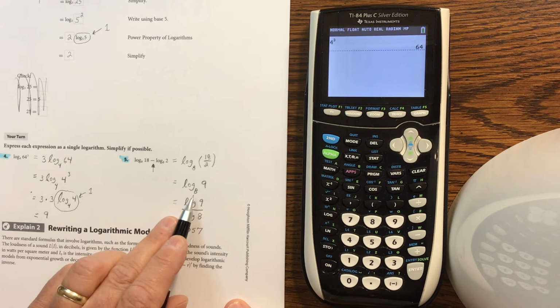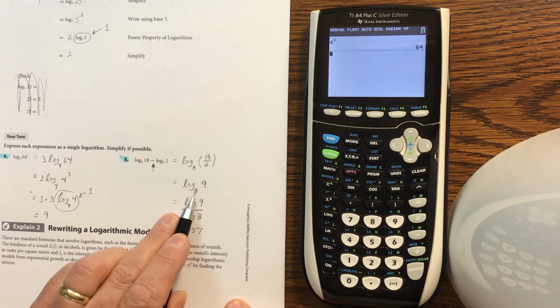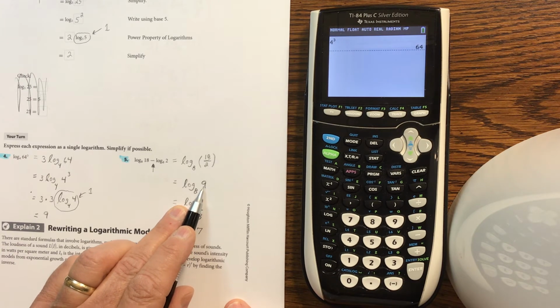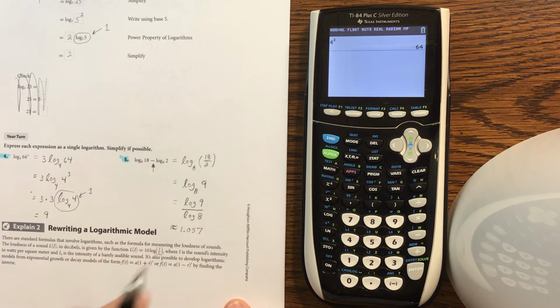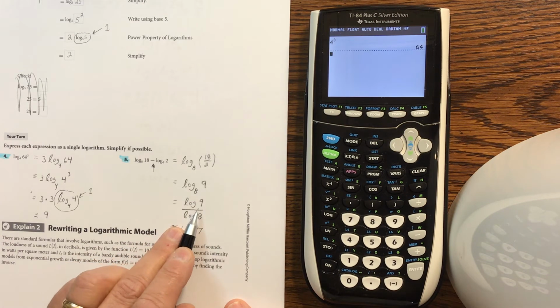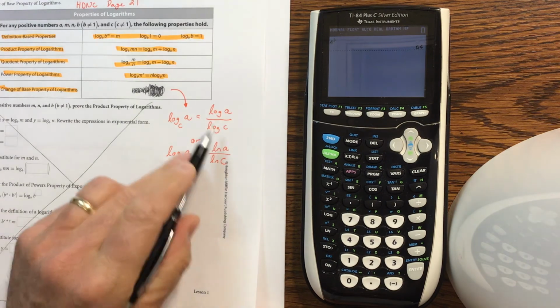But if you go over to this one, we have log base 8 of 9. Guess what? This is a base of 8. 9 does not have a base of 8. 9 has a base of 3. So what happens now, we have different types of bases. So this is where we use the change of base formula that I showed you in the rules earlier, right up here.